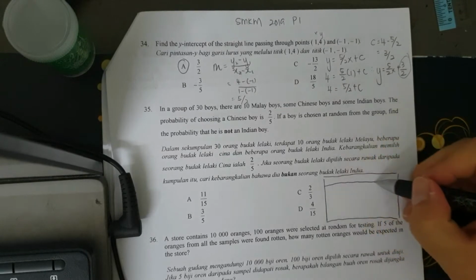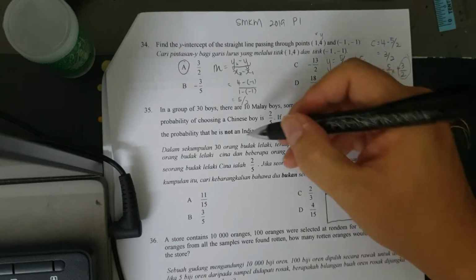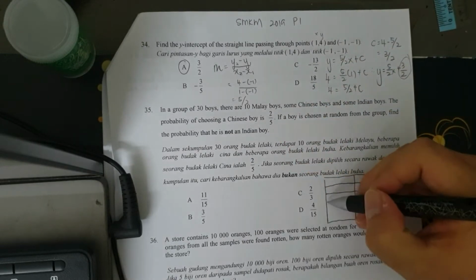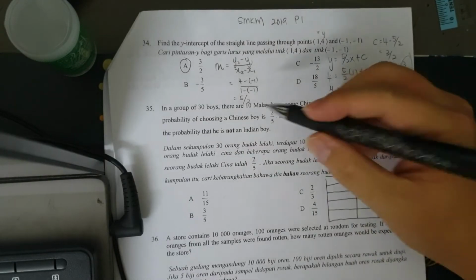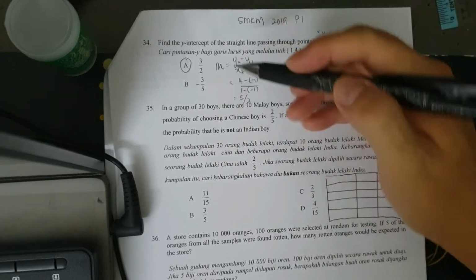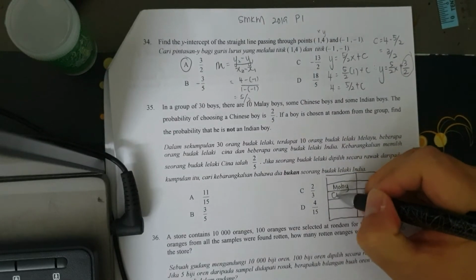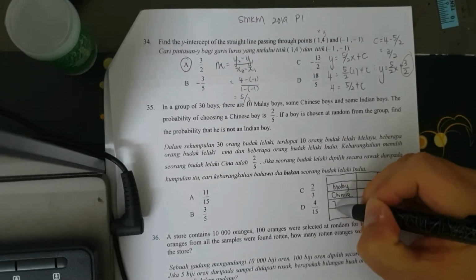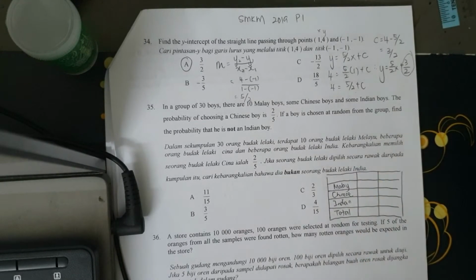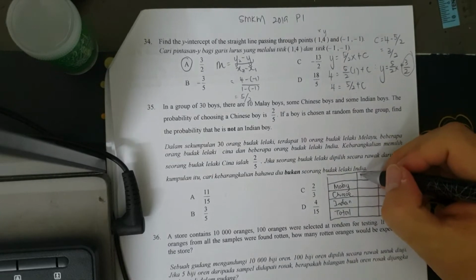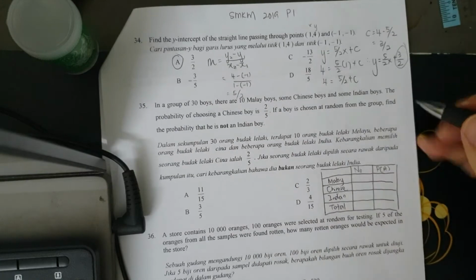So the first one is Malay boys, Malay, and then you have Chinese, and then you have Indian, and then this is the total. You can put the number, and then this is the probability.